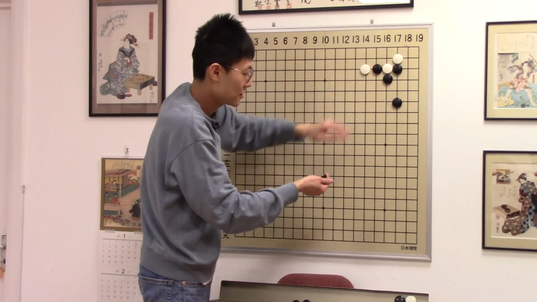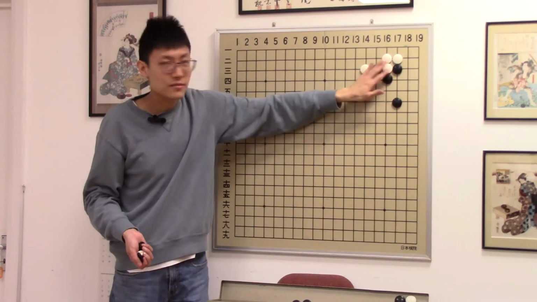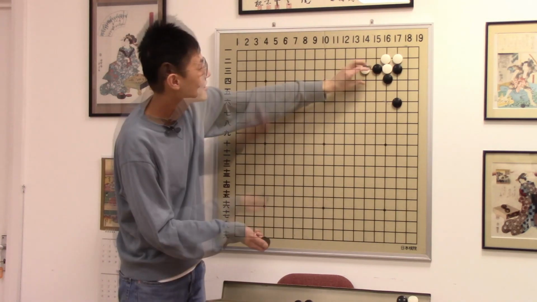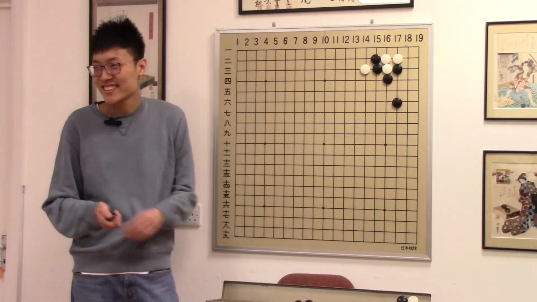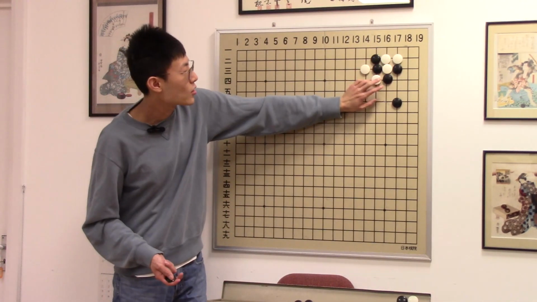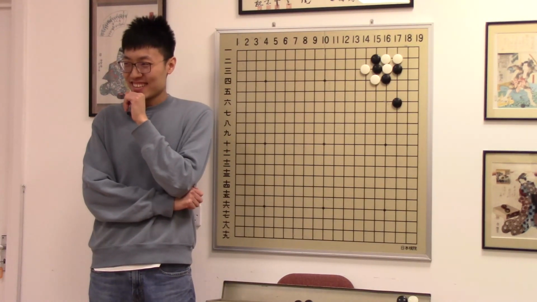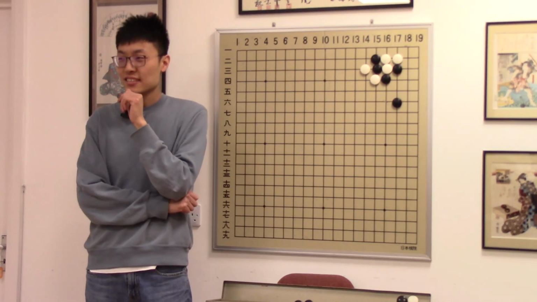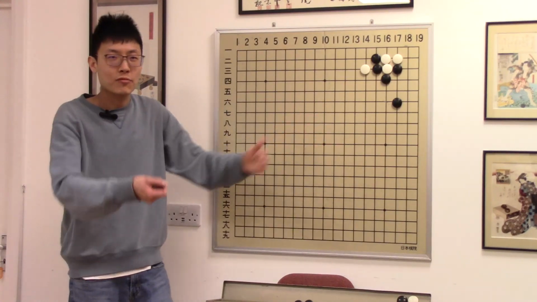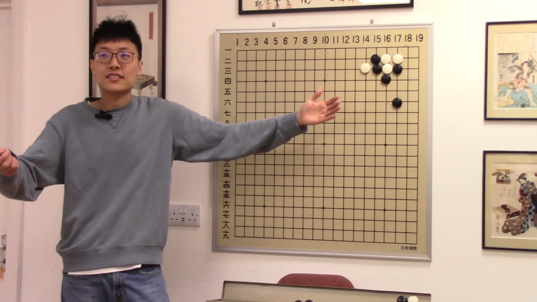Okay, next question. If black wants to offer influence instead of a 50-50 split, what's the continuation? What is this move up to? Giving white the corner in exchange for the side. After black plays this move, it looks like black is going to cut off these stones. This stone is on the outside, so very likely.